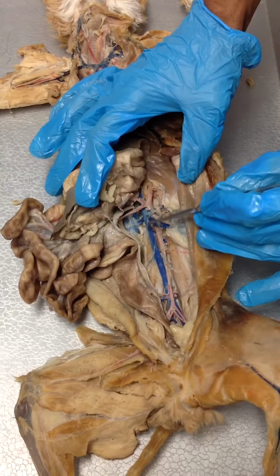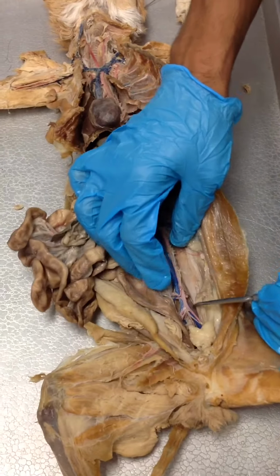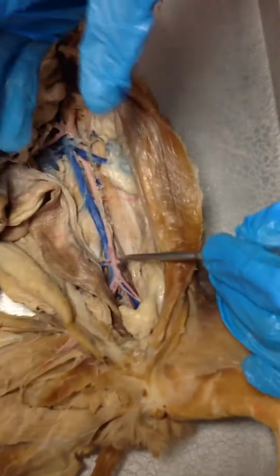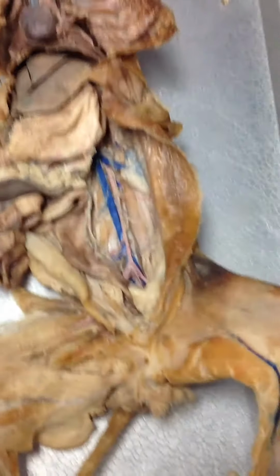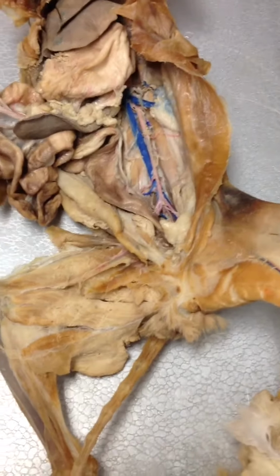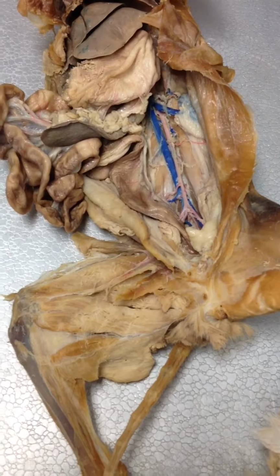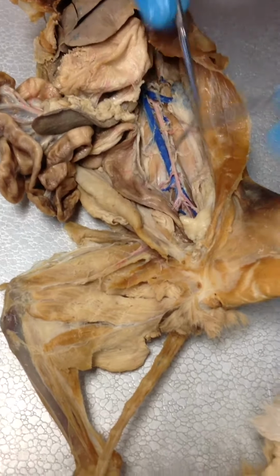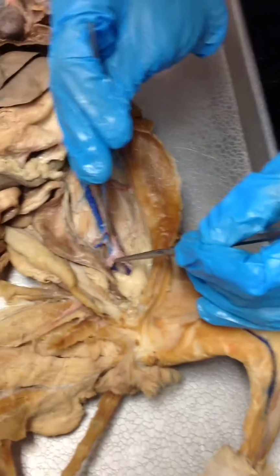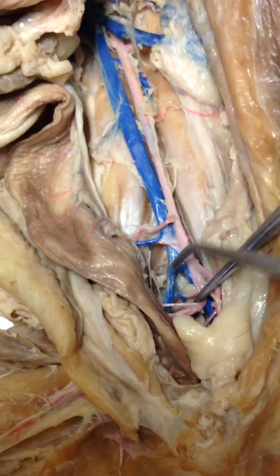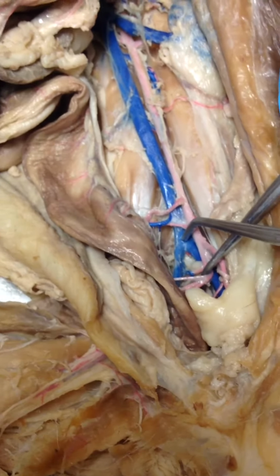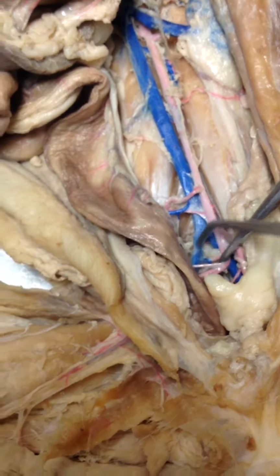Okay, moving down beneath the renals, you have the termination of the inferior vena cava. We're going to work with the right side just because it's a bit more clear. So, you have the termination of the inferior vena cava, and that starts your external iliacs.